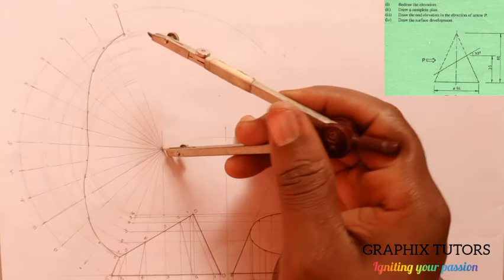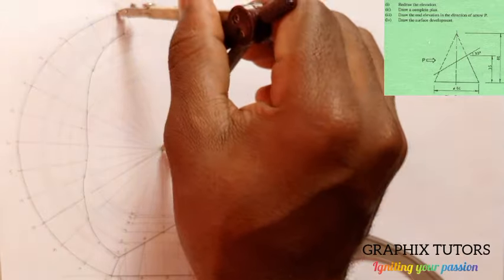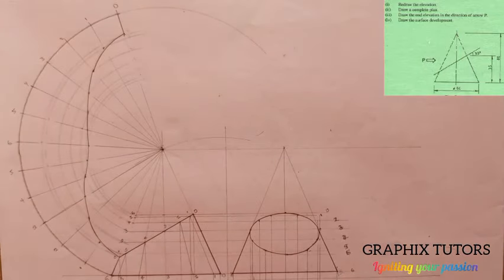And I should just join from here. I'm taking this with my compass. Now this is what we have. That is the development of the surface here. This is the end view, and this is the plan. So this is what we are told when we are drawing.